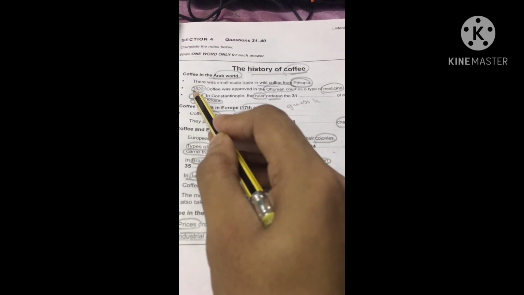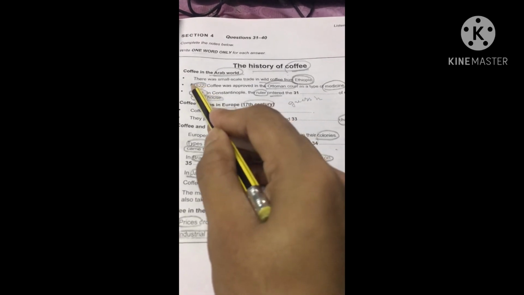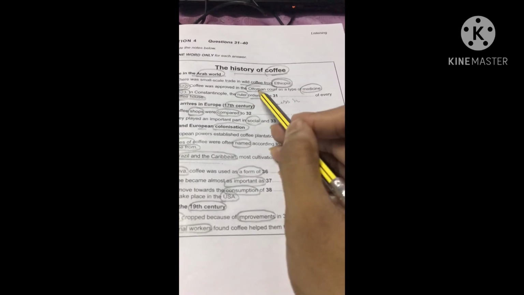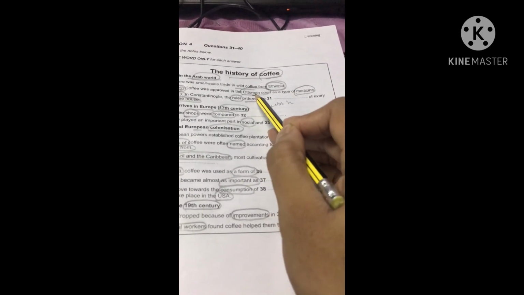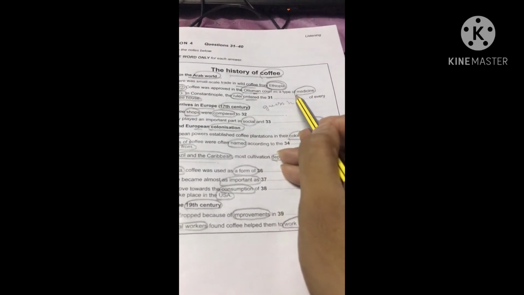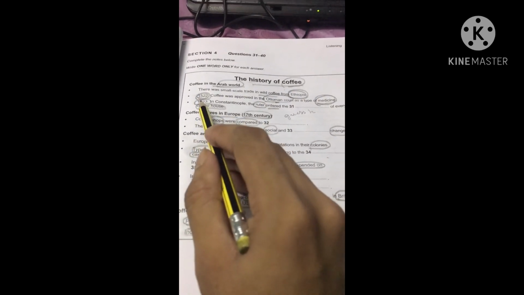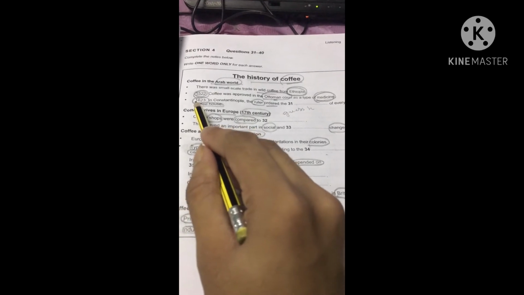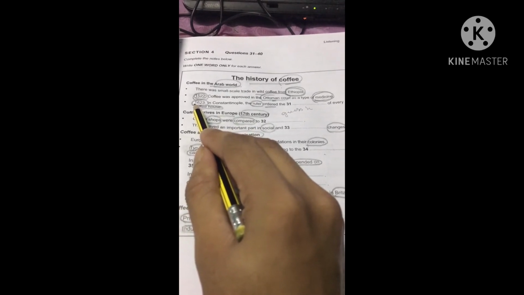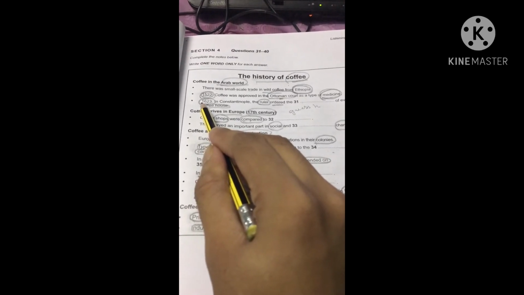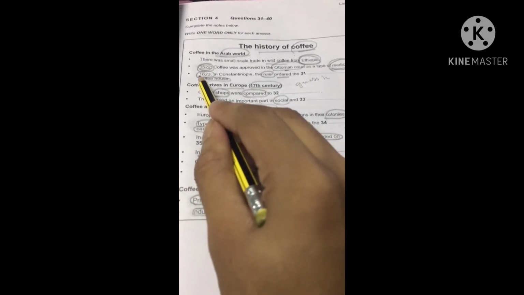It's also known that in 1522, in the Turkish city of Constantinople, which was the center of the Ottoman Empire, the court physician approved its use as a medicine. By the mid-1500s, coffee bushes were being cultivated in the Yemen, and for the next 100 years, this region produced most of the coffee drunk in Africa and the Arab world.